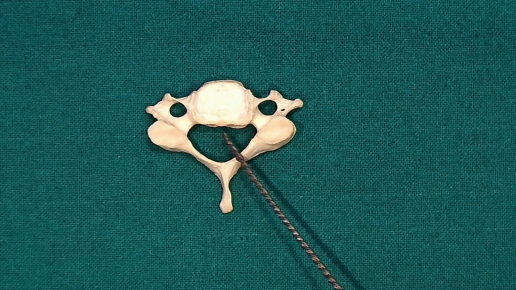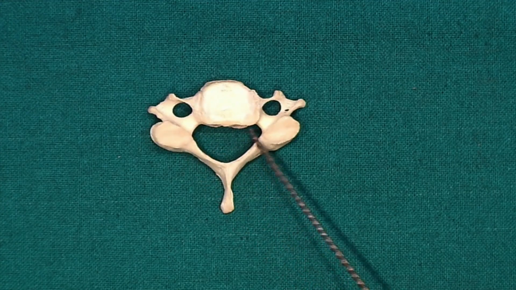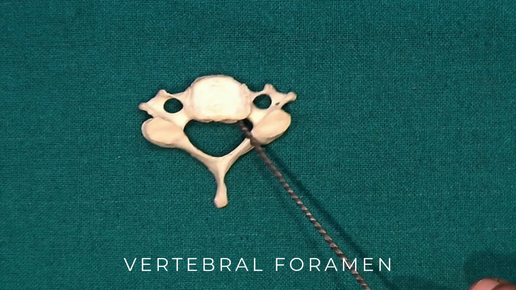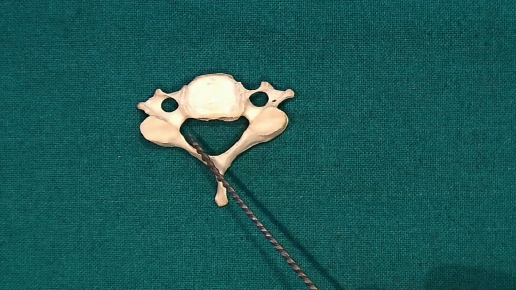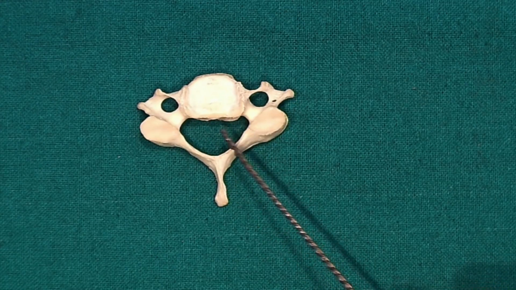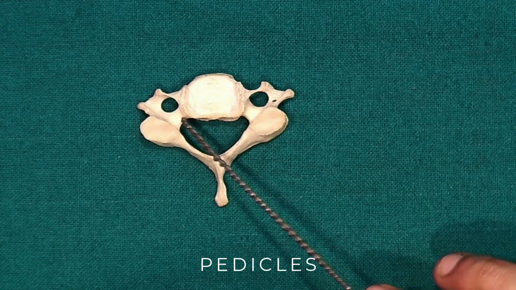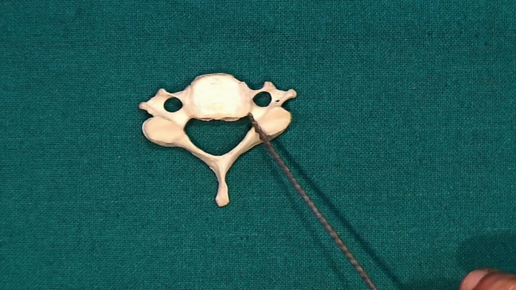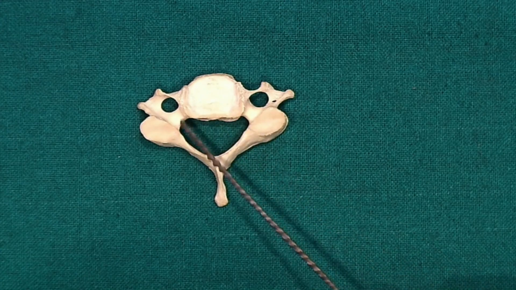The vertebral foramen, as we can see, is large and nearly triangular in shape. This large vertebral foramen accommodates the cervical enlargement of the spinal cord. The pedicles arise from the posterolateral aspect of the vertebral body. They move backwards and laterally.